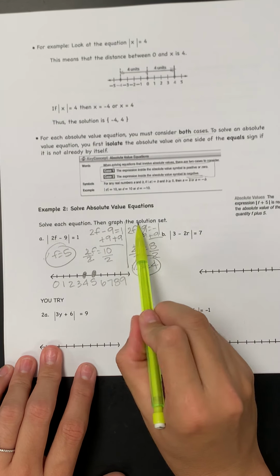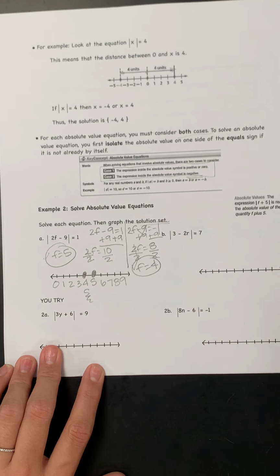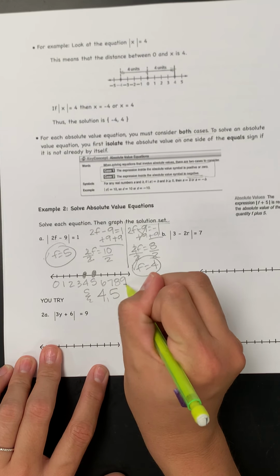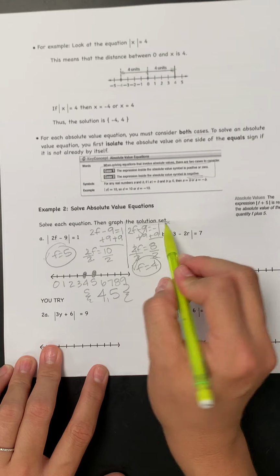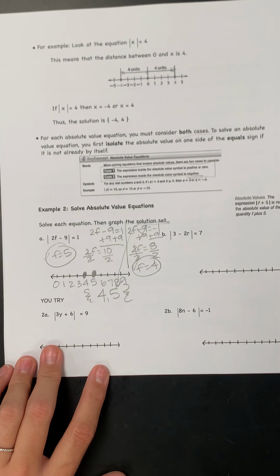The way that I want you to write your solution is you're going to use these fancy little brackets. I'm horrible at them, but you might get better at them as you practice. And then you're just going to write your solution. So when it's asking for the solution set, this is the notation that we want to see. Okay? Let's go ahead and try the next one.